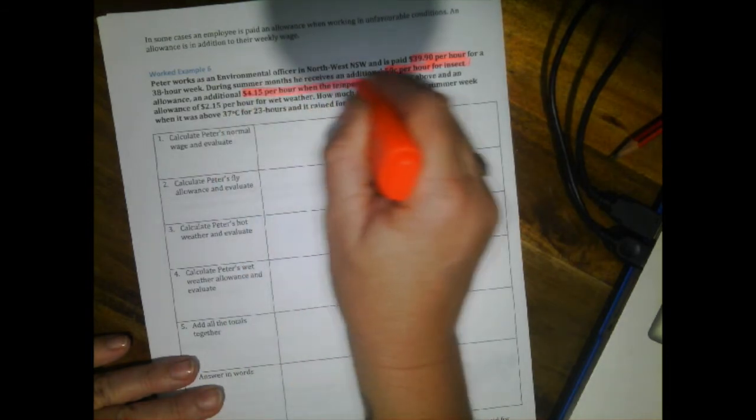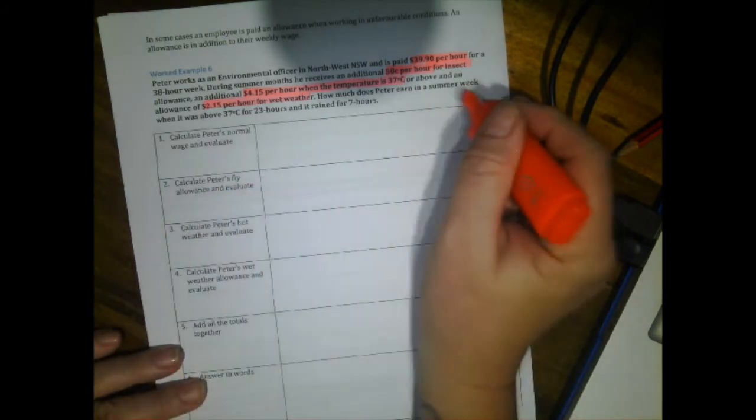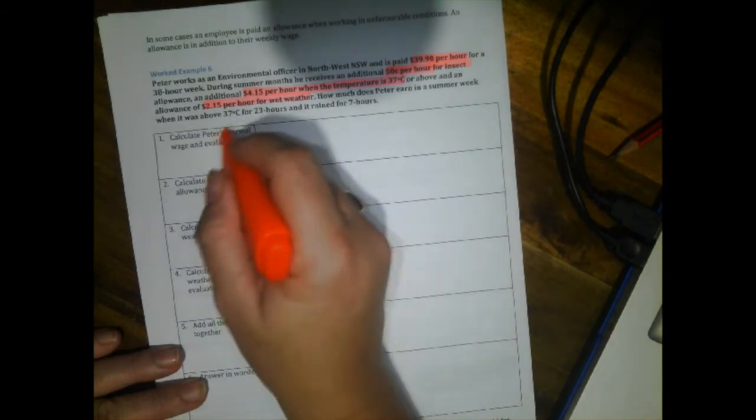Okay, so let's have a look at the information. So his ordinary rate is $39.90. 50 cents per hour for insect, $4.15 when the temperature is above 37 degrees Celsius, $2.15 for wet weather. And what it's asking you here is what did Peter earn in a summer week when it was above 37 for 23 hours, and rained for 7 hours? Now, the other important information is it's a summer week. So let's have a look.